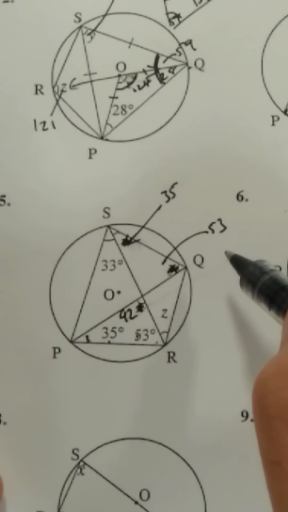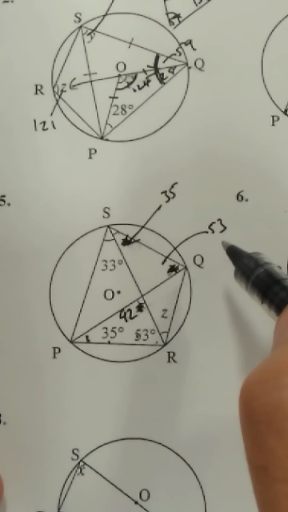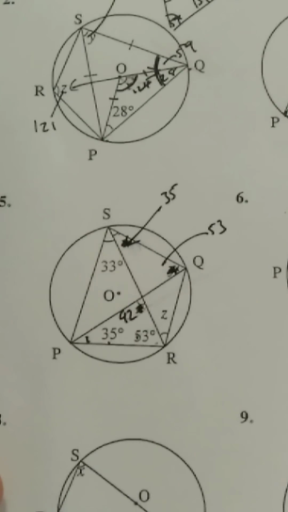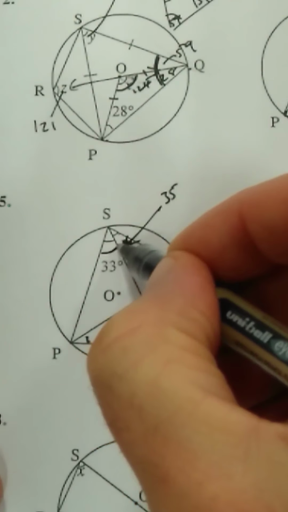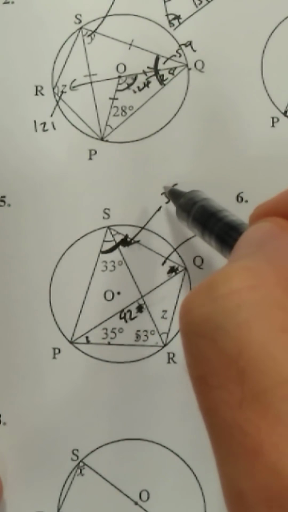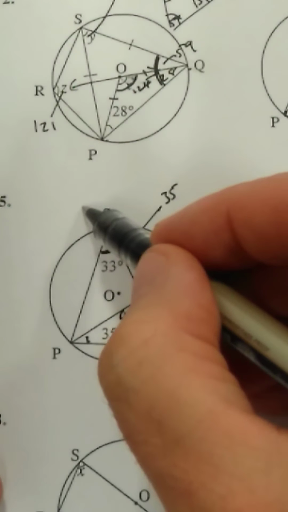And to find z, the total angle here is 33 plus 35, so 68.